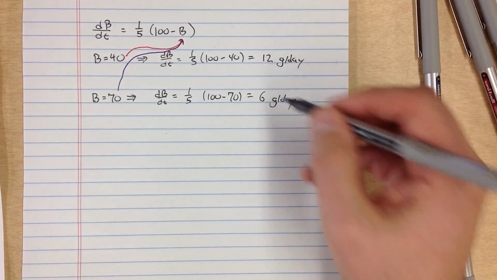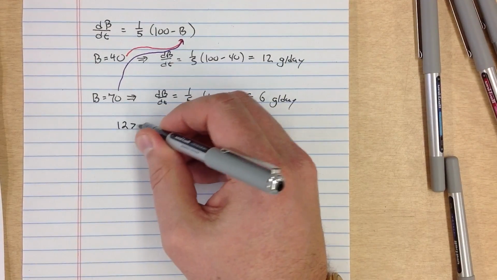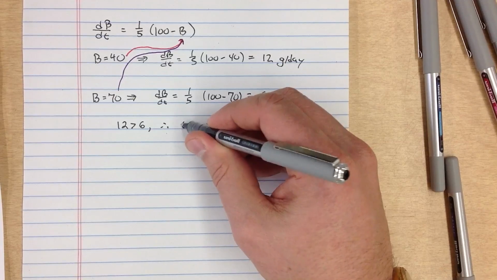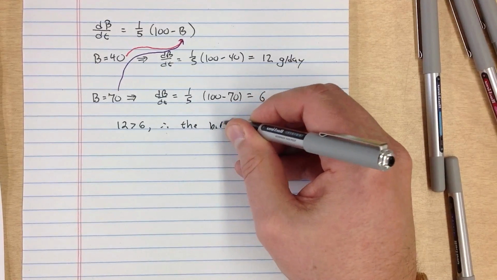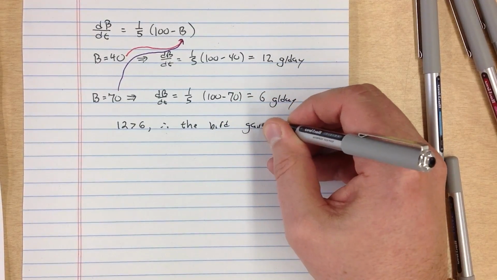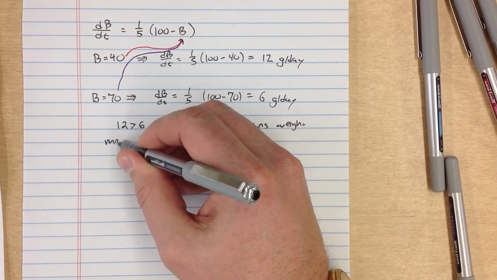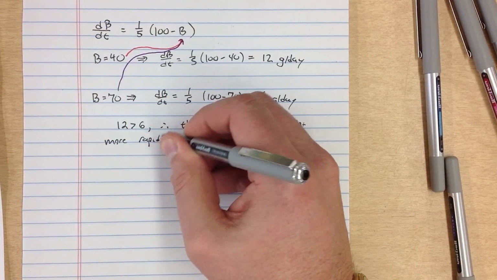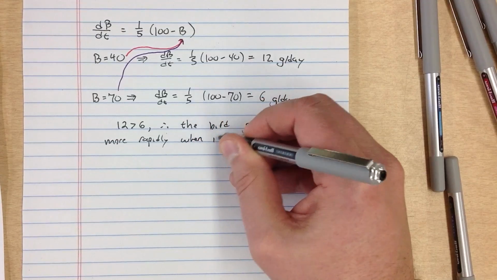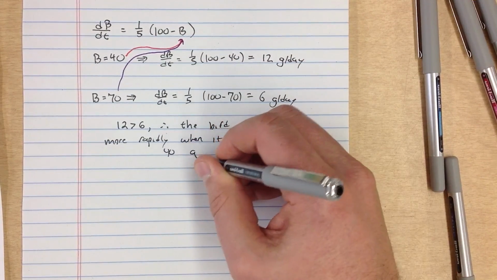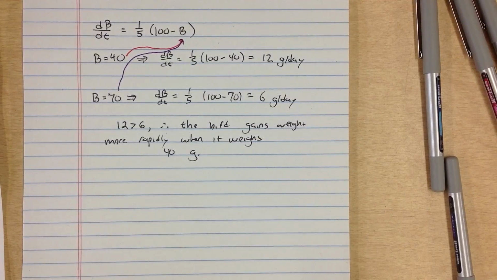Well, since 12 is greater than 6, therefore, the bird gains weight more rapidly when it weighs 40 grams. And that's our answer to part A.